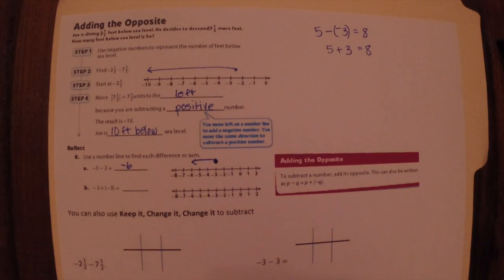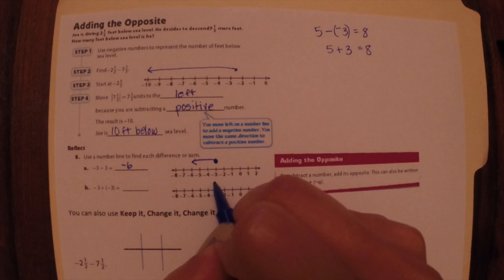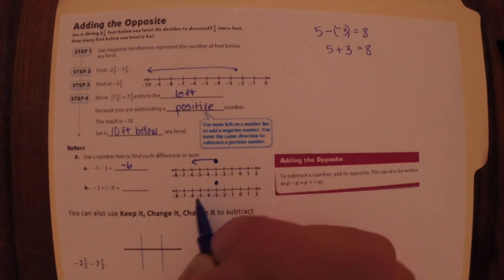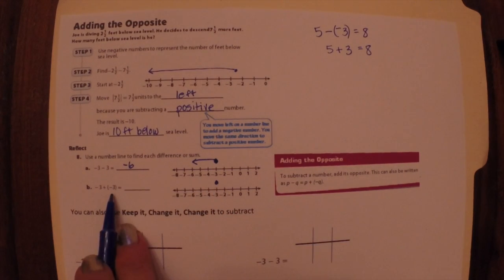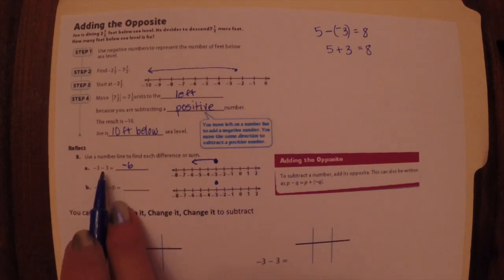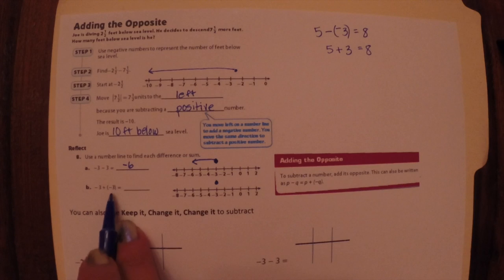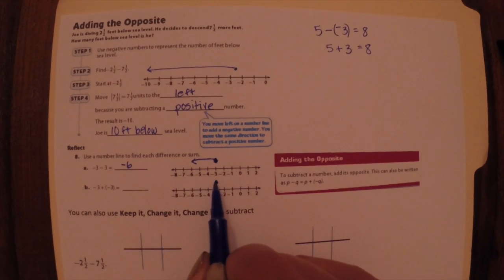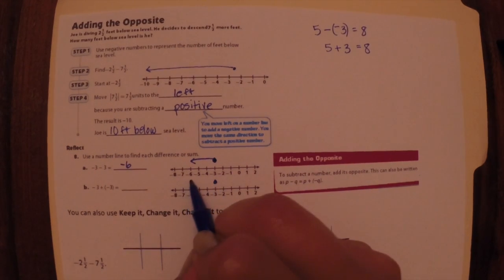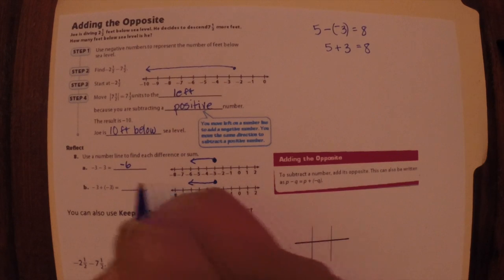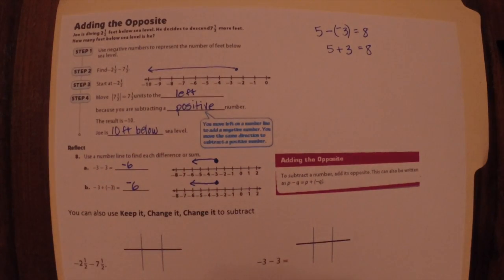On example B, if I'm at negative 3 and I add the opposite of what was up here, what's the opposite of positive 3? Negative 3. So if I'm here and I add a negative 3, 1, 2, 3, I still end up at what answer? Negative 6. Notice they're the same. So subtracting a rational number is the same thing as adding the opposite.